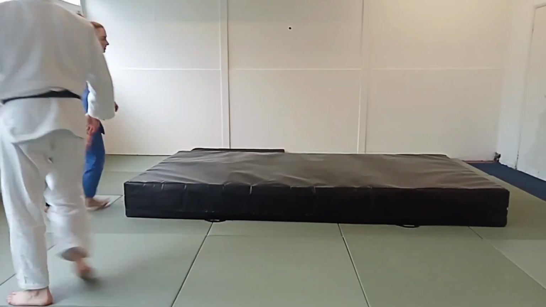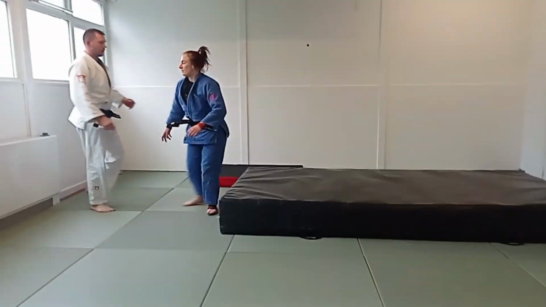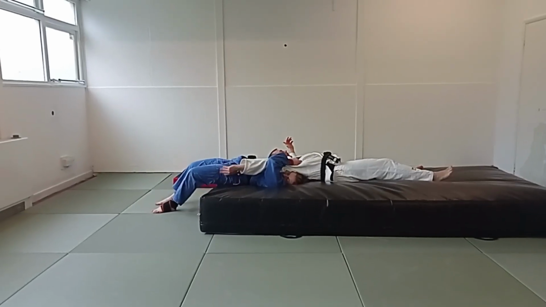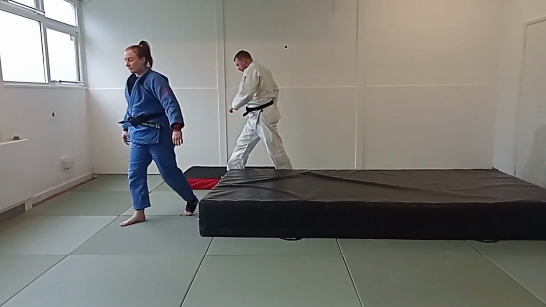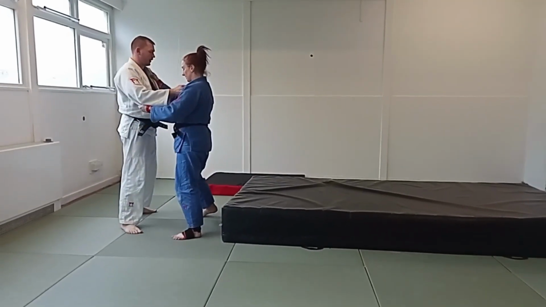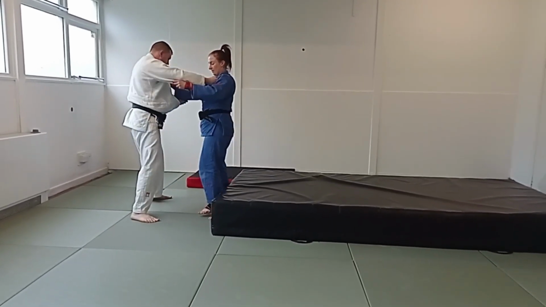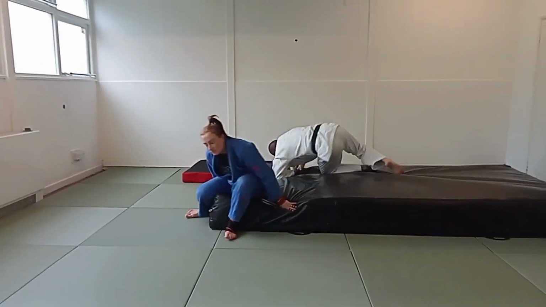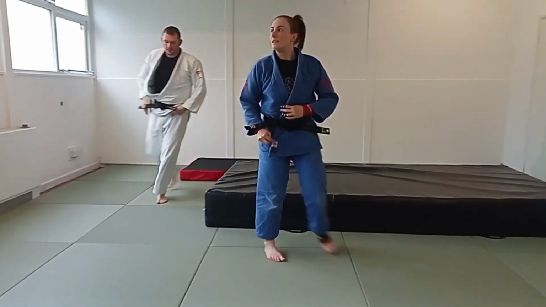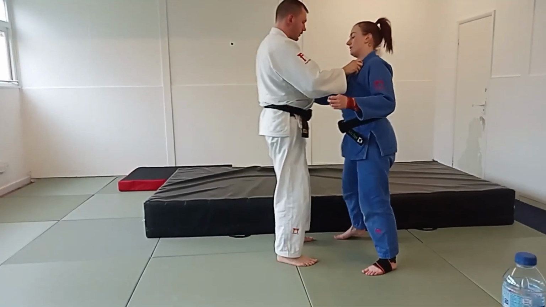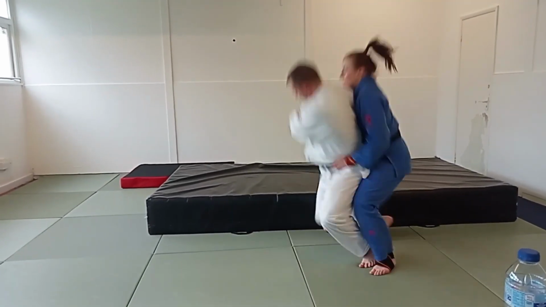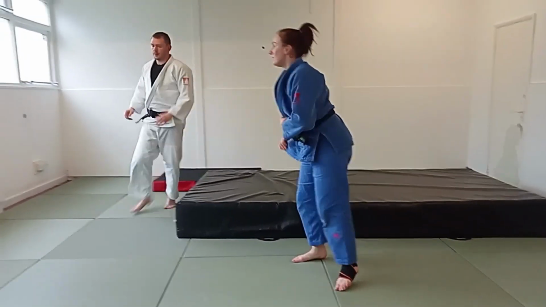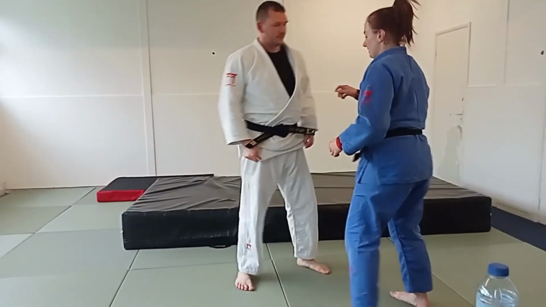If you go for multi. Uchi Makikomi. Daki Wakare. And Kani Basami, which is one of the Kinshi waza, so talk through Kani Basami.